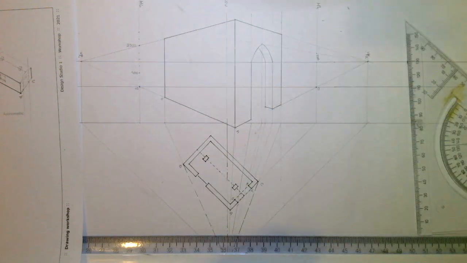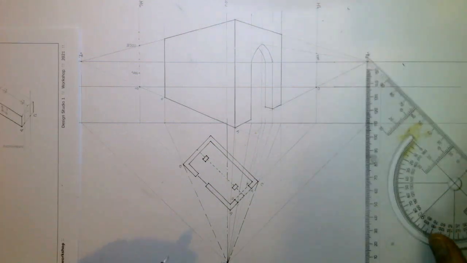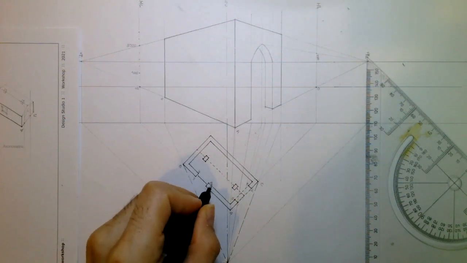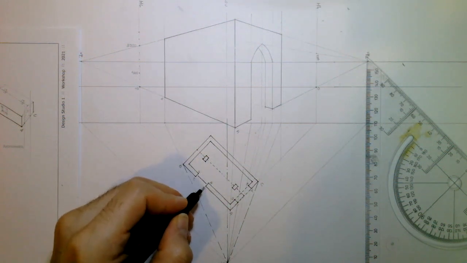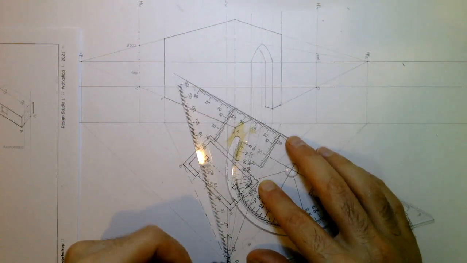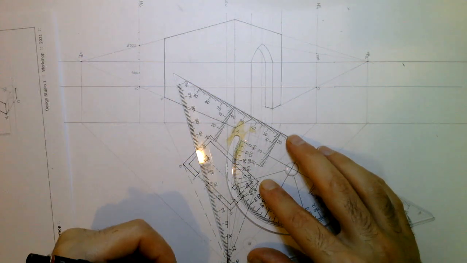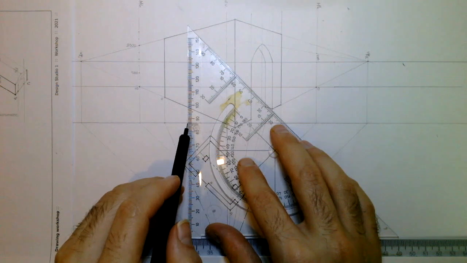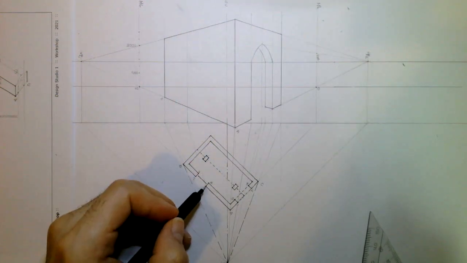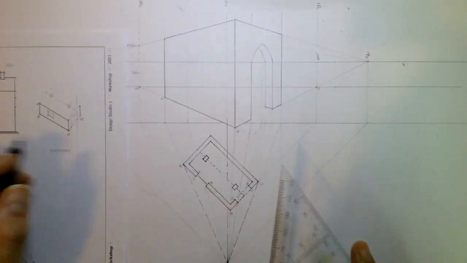And now we are going to do the window. Pretty much the same. Do 1, 2, 3, 4, and again we can't see 0.3, but we can see 1, 2, and 4. Same technique. Point 1: station point, passing through 1, hit the picture plane, go up. The window is not on the ground floor, so we can't mark this one.